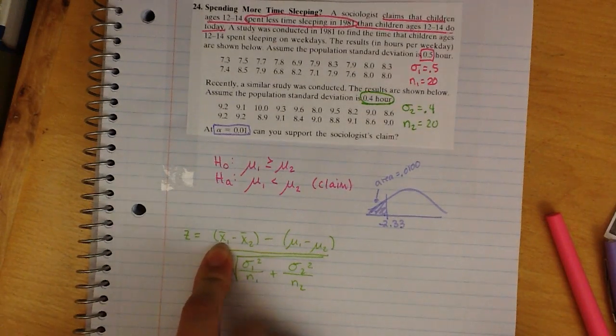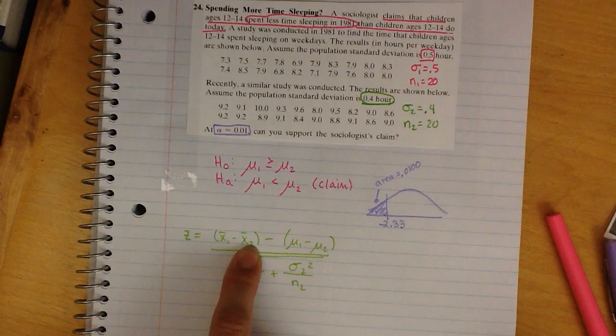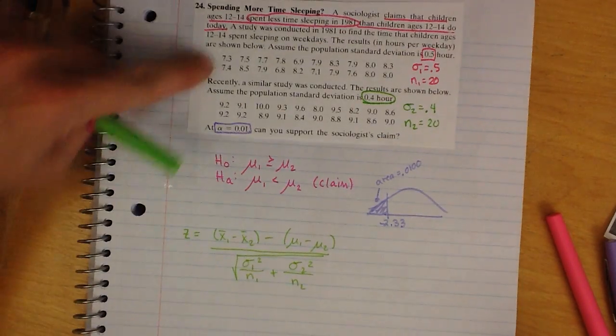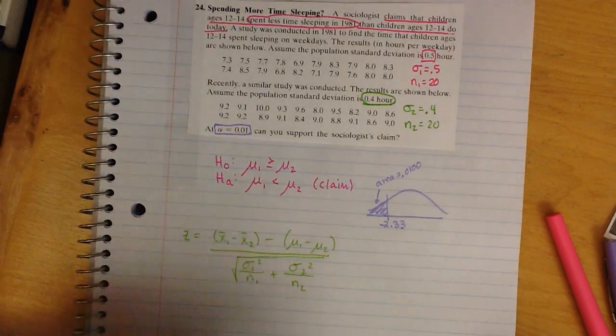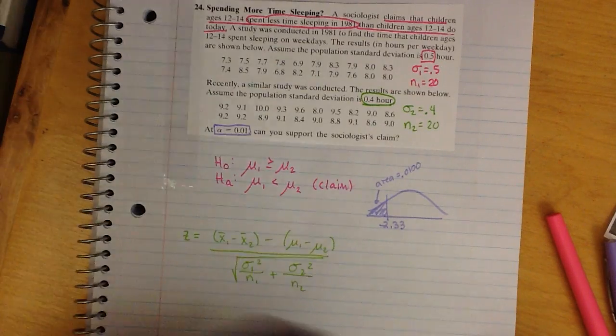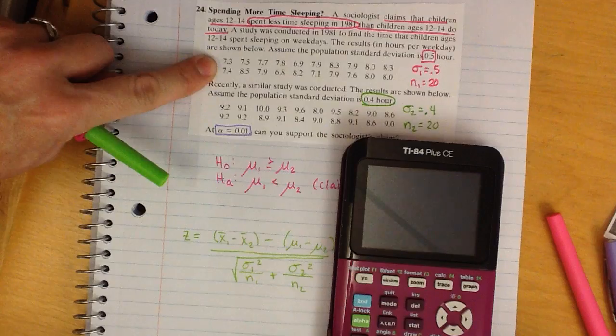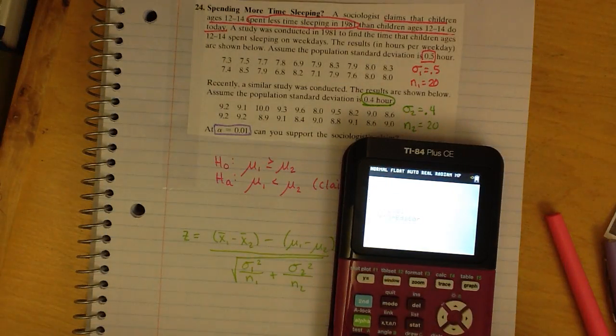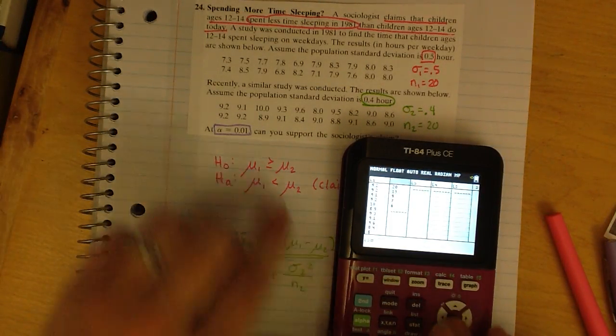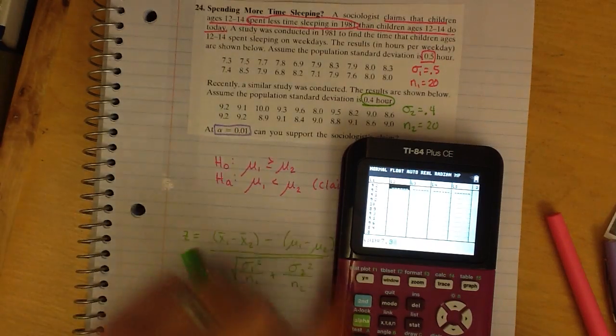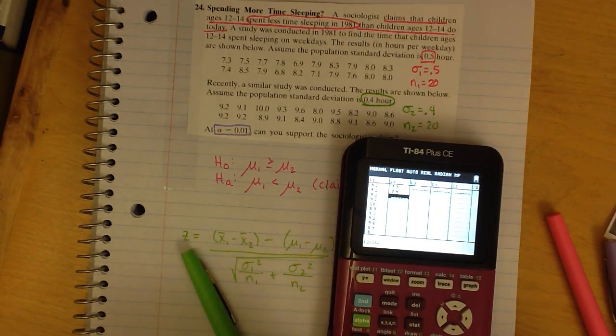To find x bar 1 and x bar 2, what we need to do is find the mean of our samples, because these are sample means. So this is the sample mean for this data right here. And we would do that by putting our data in our calculator. So I would need to type all those in.